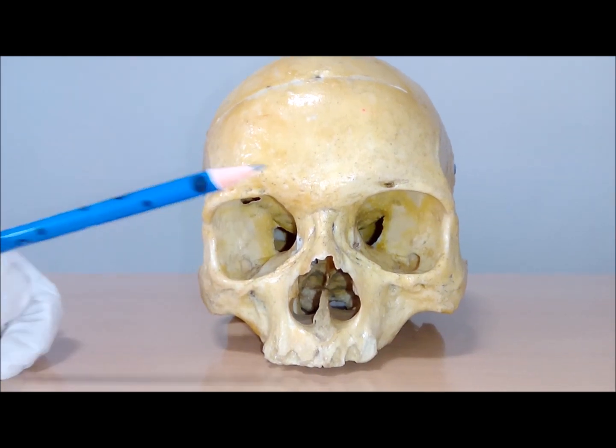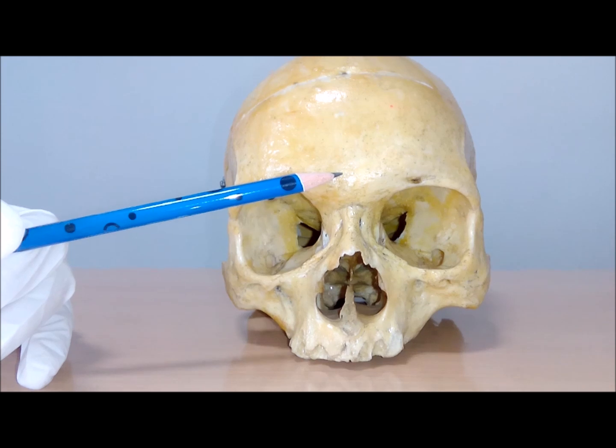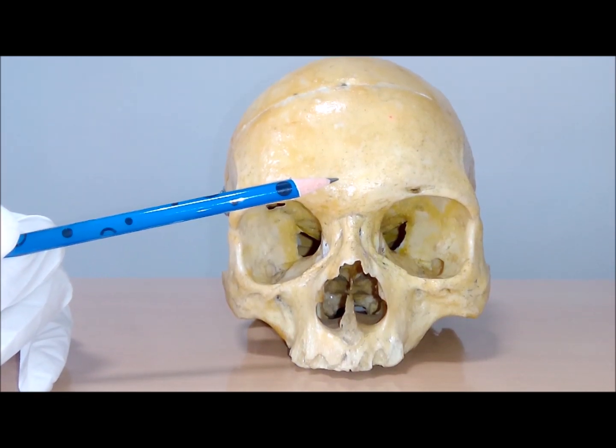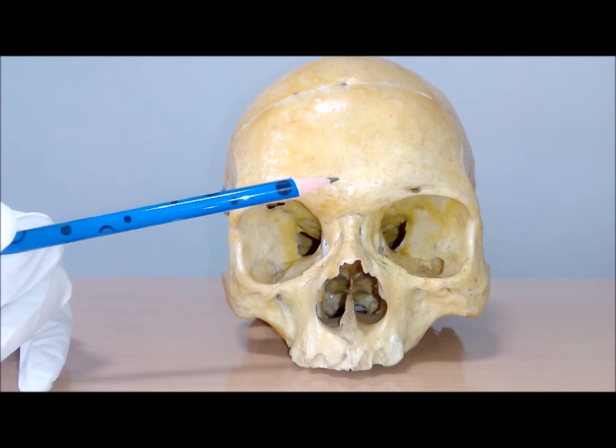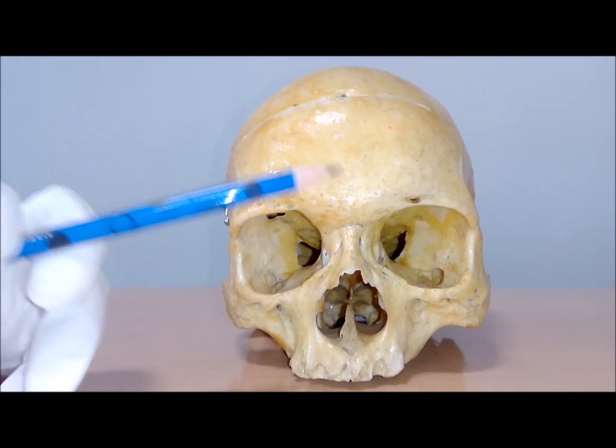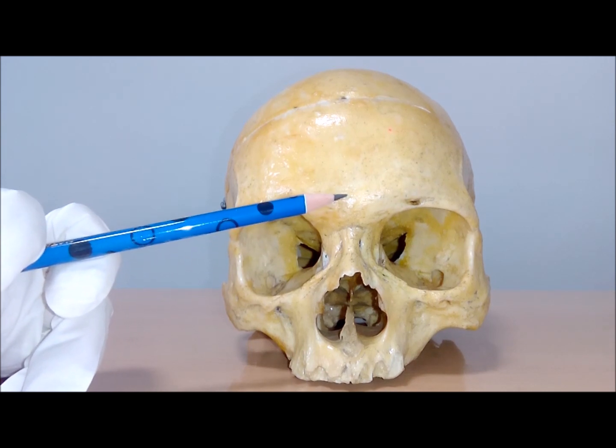The first landmark is glabella. Glabella is the most prominent point on the forehead in the mid-sagittal plane. This is the mid-sagittal plane. This is the glabella, which is the most prominent point on the forehead in the mid-sagittal plane.